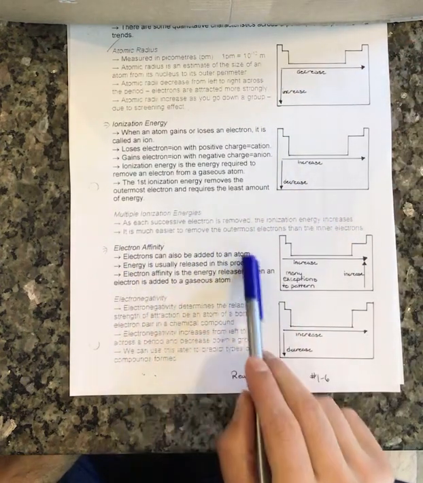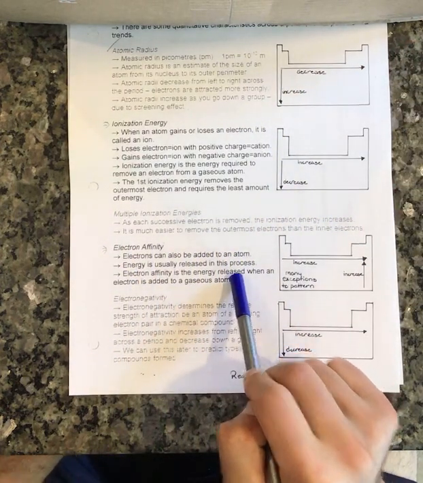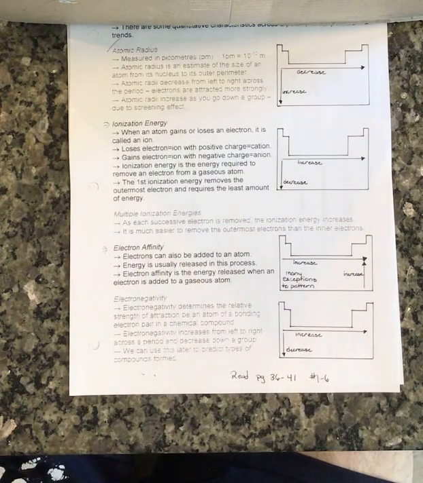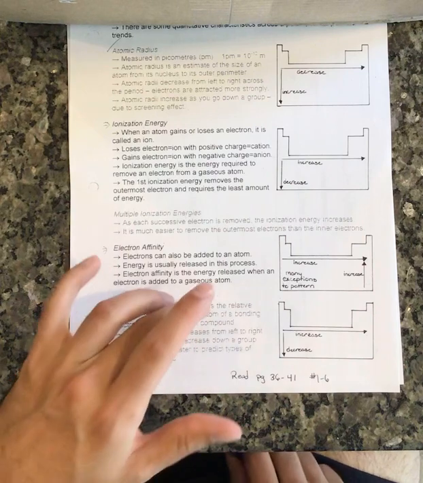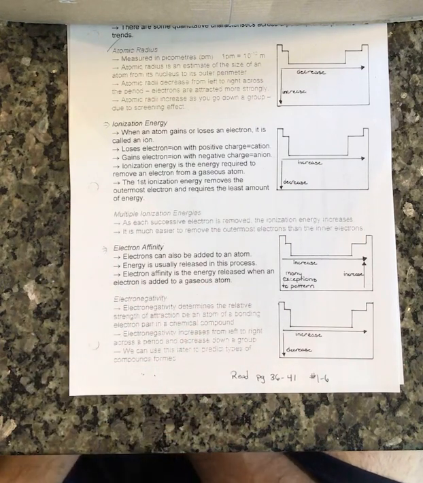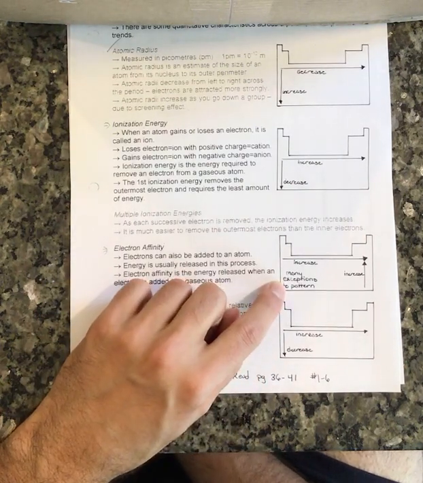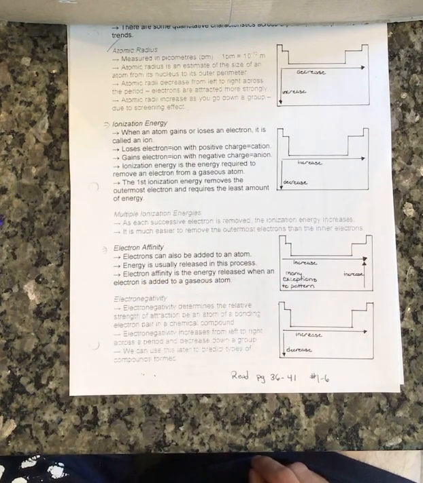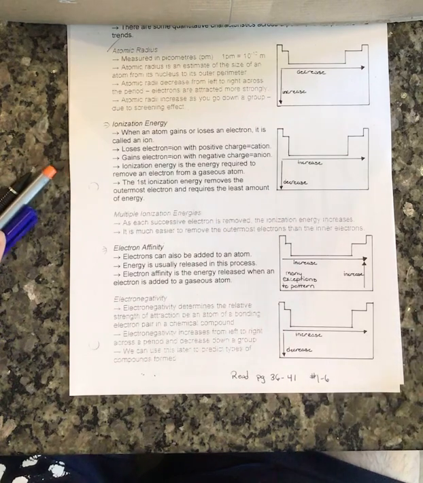Okay, and then we have electron affinity over here. Electrons can be added. So electron affinity is the energy that's released when an electron is added. And typically this happens in a gaseous state. Okay, now as you'll see, there are many exceptions to this pattern. But for the most part, that's what we have here.